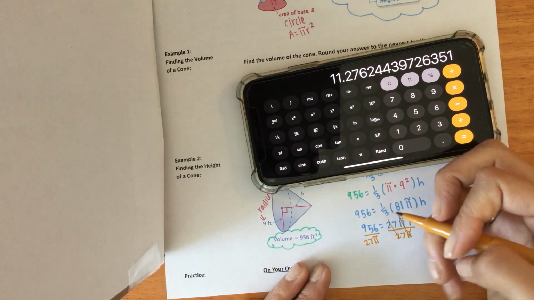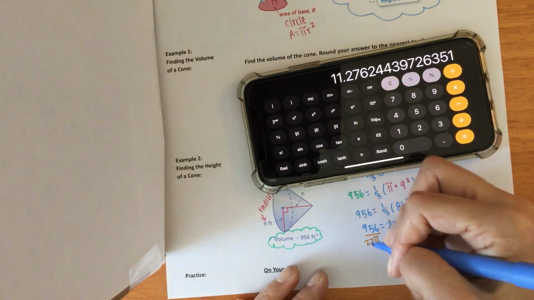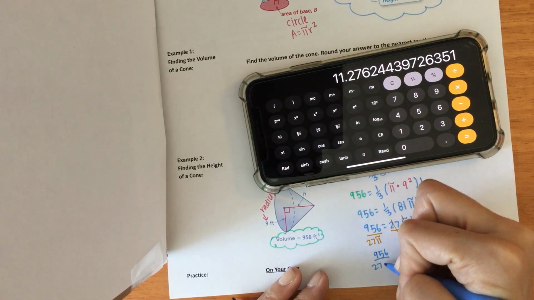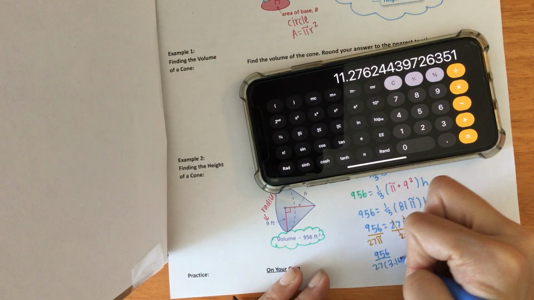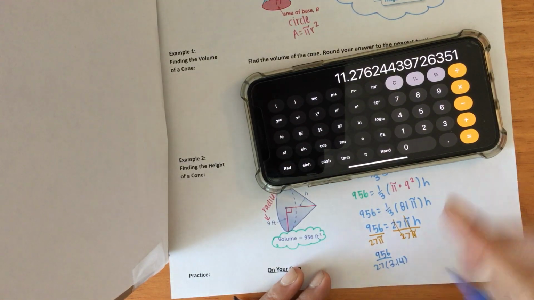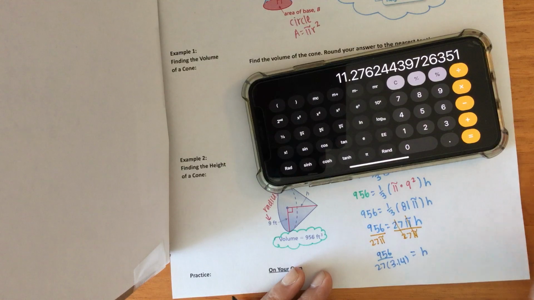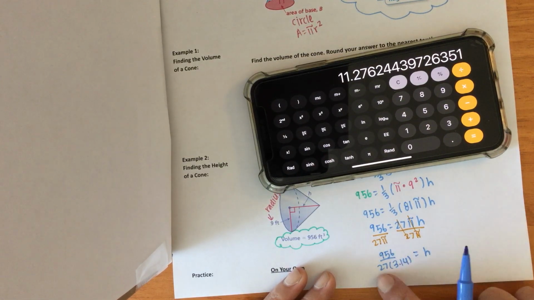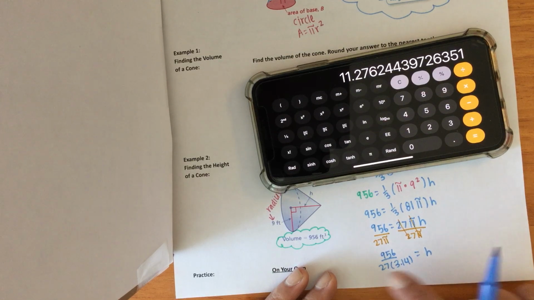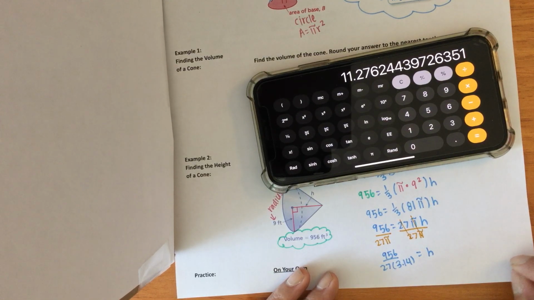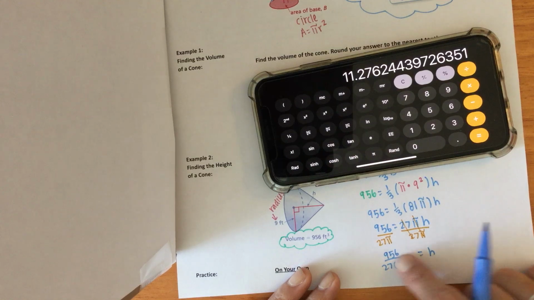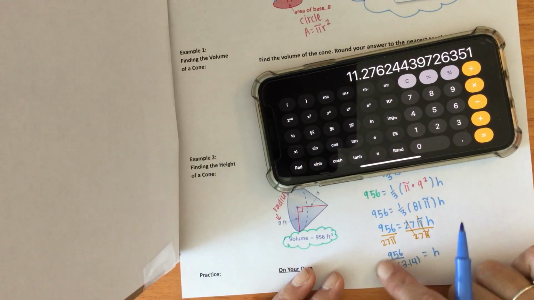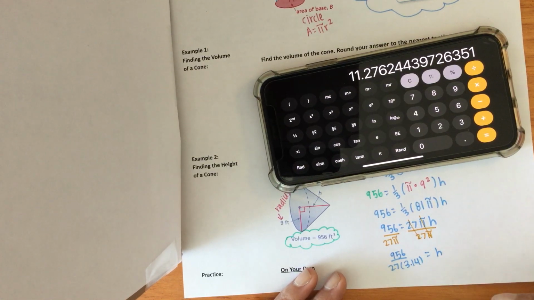Okay, so I'm going to show you what I wrote. 956 divided by 27 times 3.14. I had to put this in parentheses, otherwise my calculator is going to do order of operations. That's what it's programmed to do. And if you put it 956 divided by 27 times 3.14 straight like that, you're not going to get your answer. You've got to make sure that this part is in parentheses. It calculates this, so this divided by whatever the product of this is.